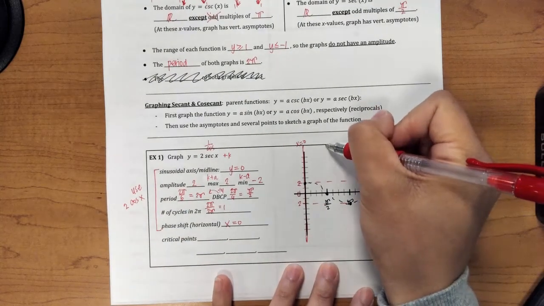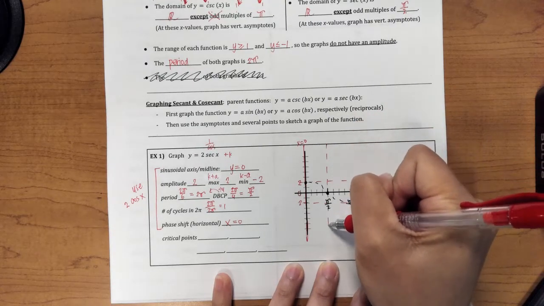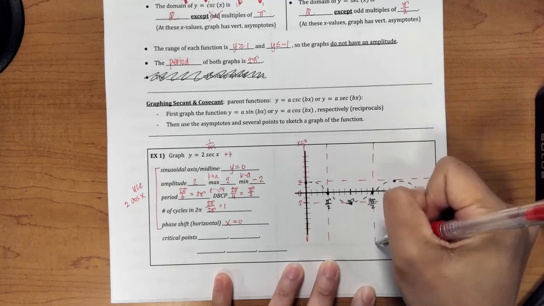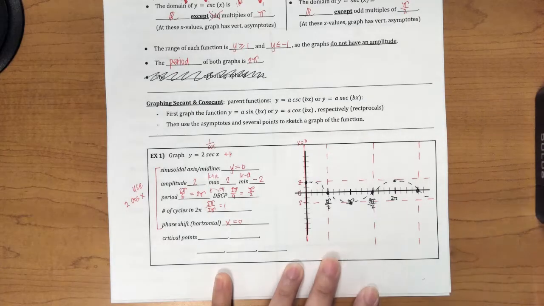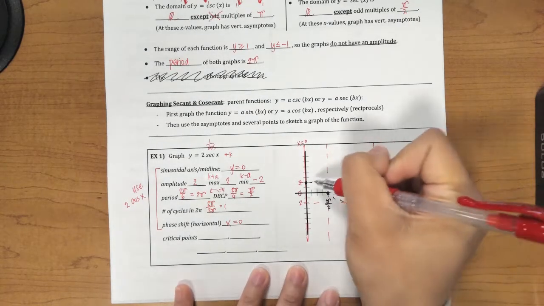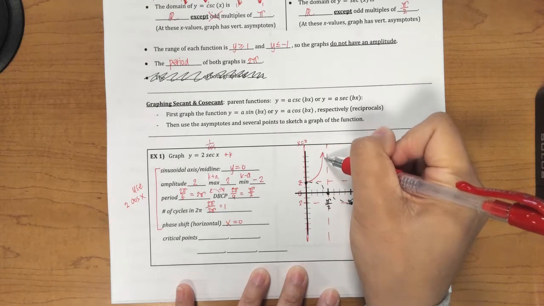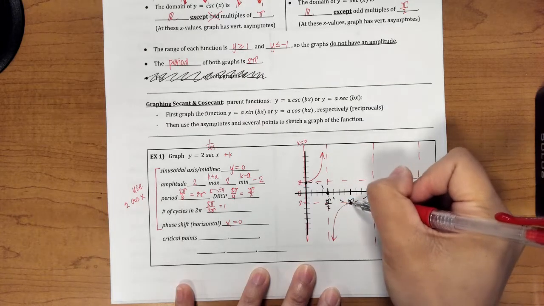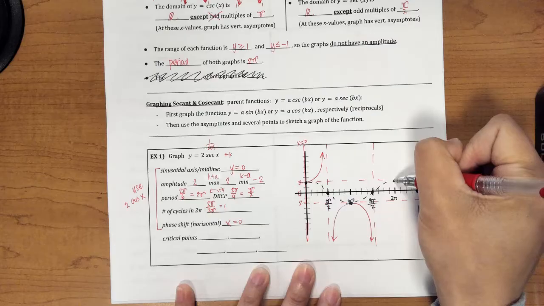So now, anywhere there's a 0, or anything that passes through the midline, I should say, has an asymptote. I'll do another one over here just to show what we've got. And then you're going to go from the point at the max or min, get close to your asymptotes, but do not touch them.